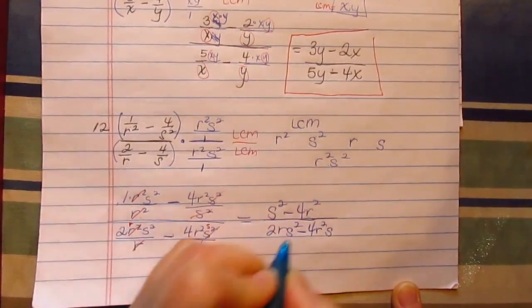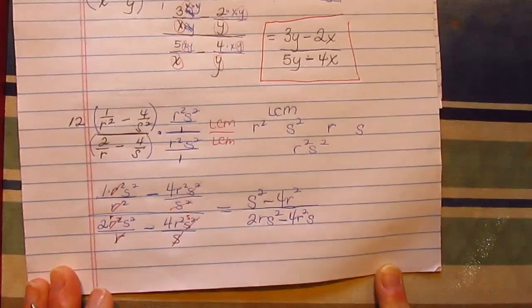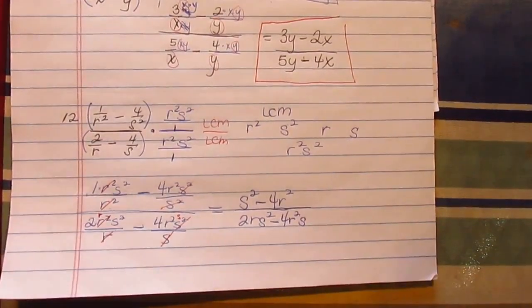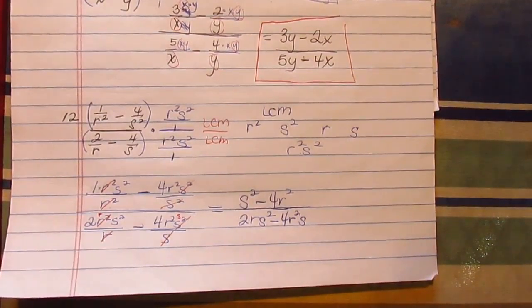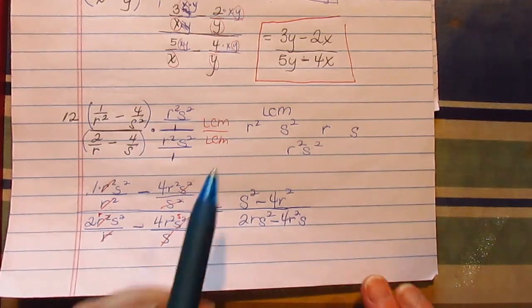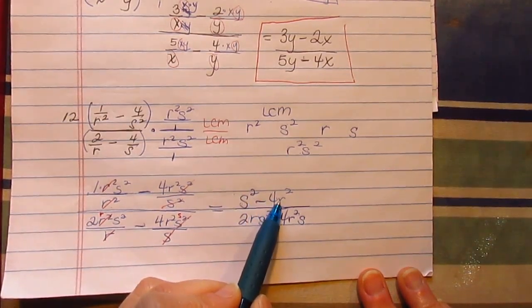Okay. Recognize anything? I need to see if this can reduce. Well, this is s squared minus 4r squared.